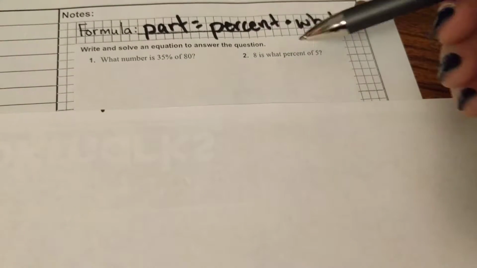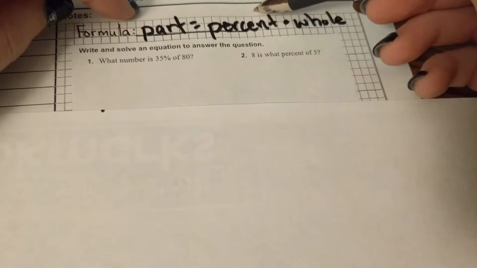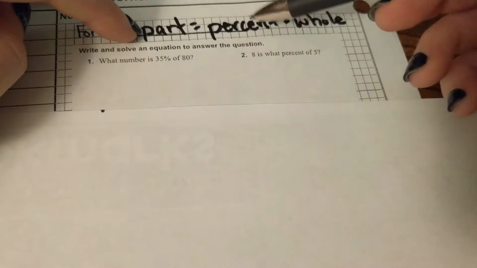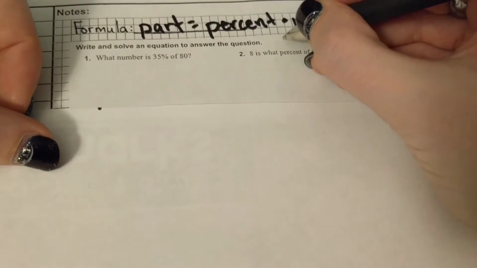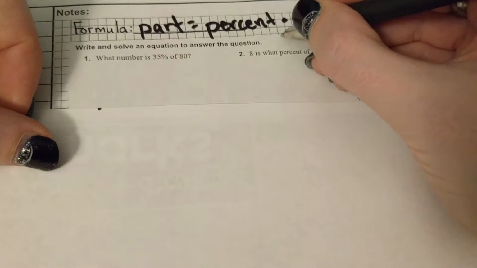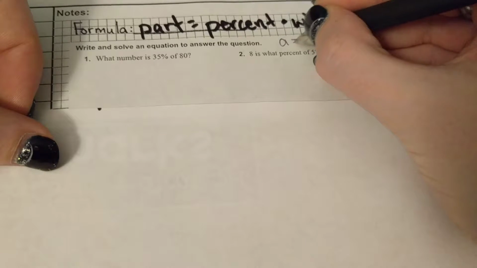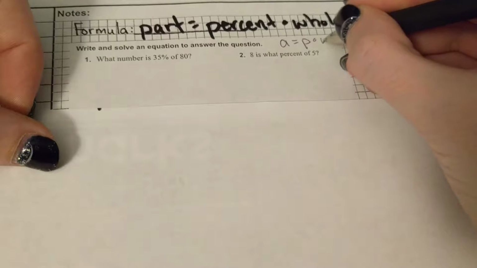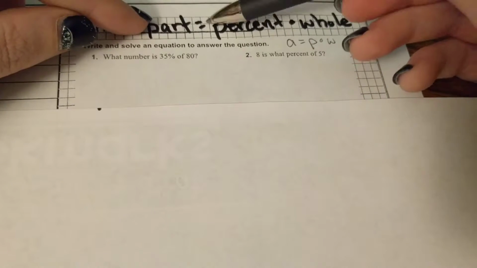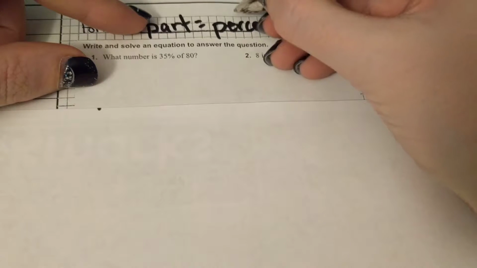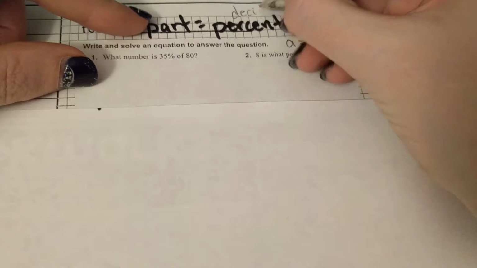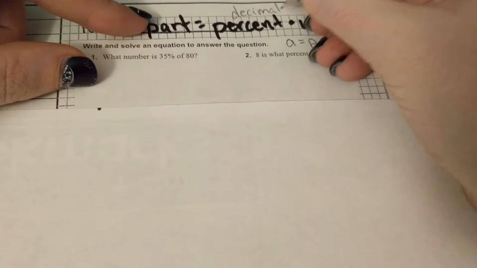Alright, so in the last video we talked about the percent equation, and I promised that in the next video I was going to show you how to use that equation in order to plug these numbers in and solve. So if I had to write it as the variable symbolism that we talked about in the last one, it was A equals P times W, right? Which was part equals the percent times the whole. And as a reminder, anytime that you're working with a percent, it always has to be a decimal, always. So, decimal.